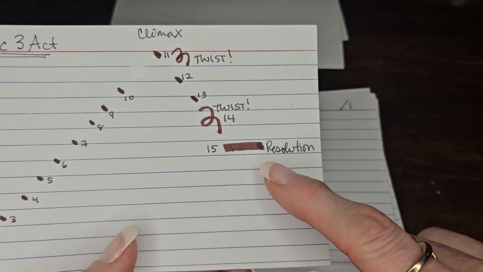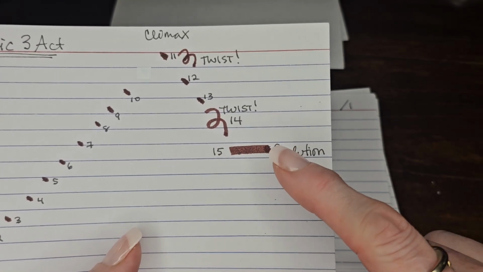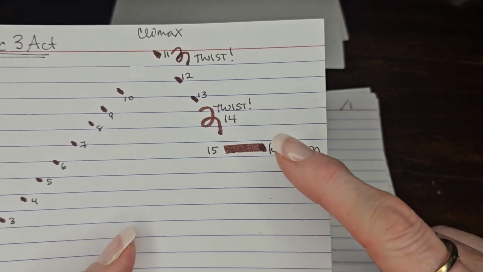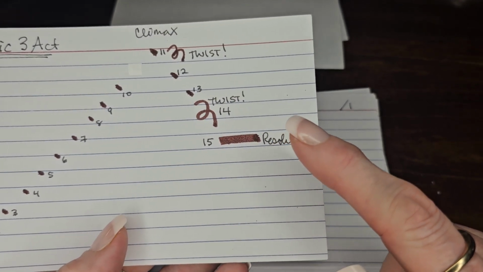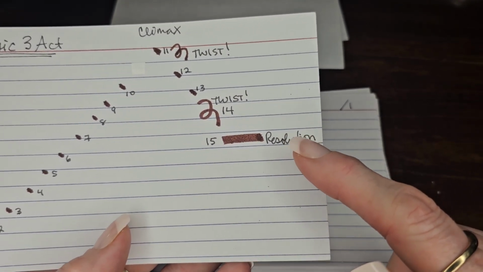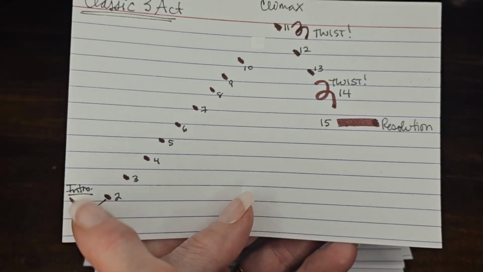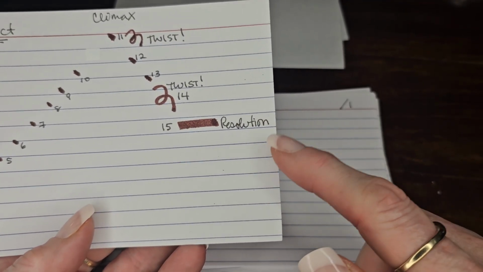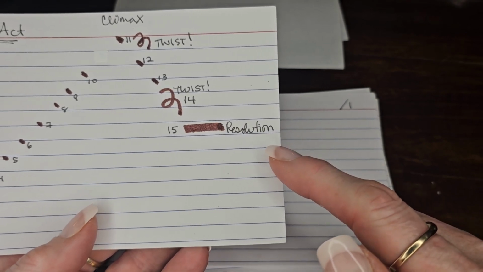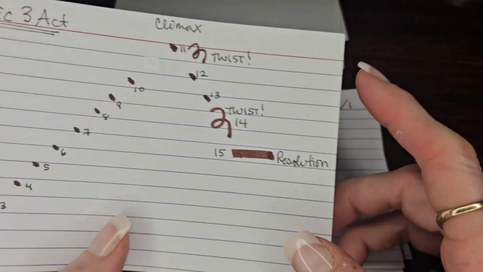And the resolution, of course, is Dorothy and Toto arrive back at home where Aunt Em, the beaten down, beloved aunt, discovers that she loves Dorothy like her own child, even though she was a little crass in the beginning. Dorothy is welcomed home to a loving, caring, welcoming family. And that is our resolution.